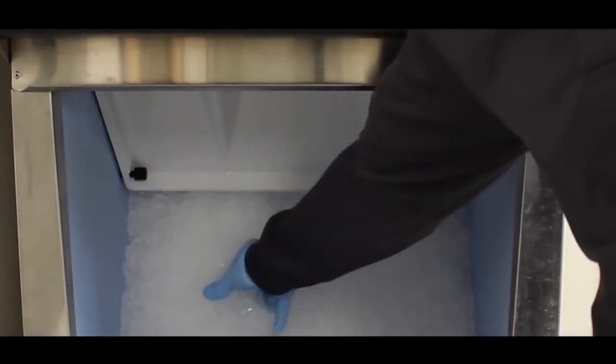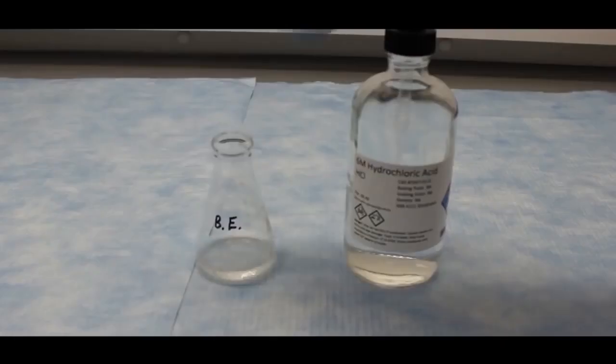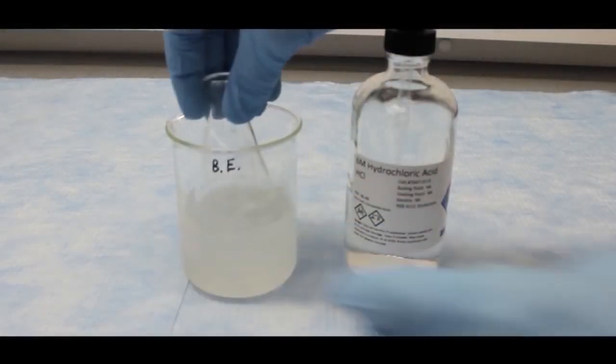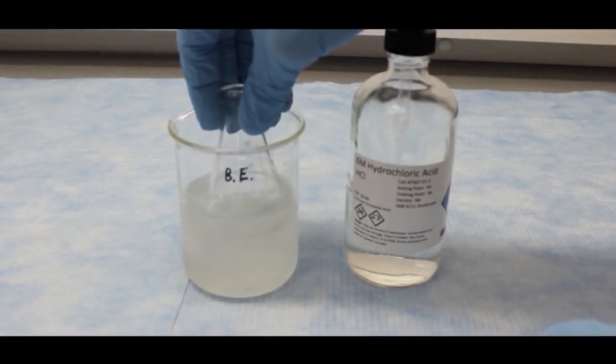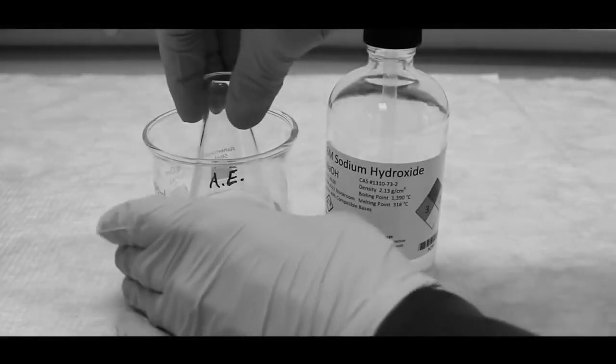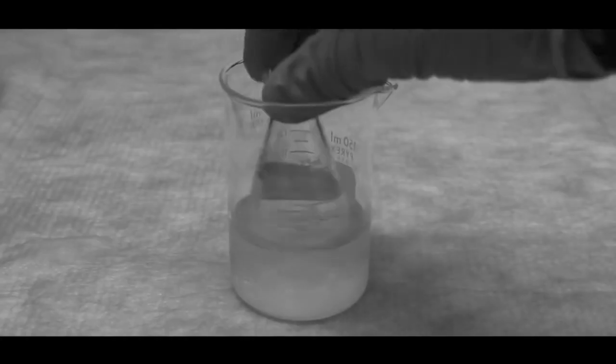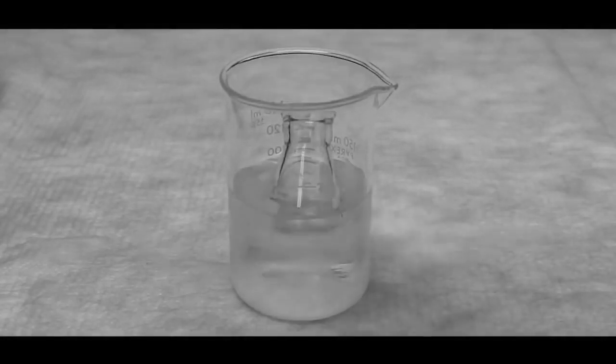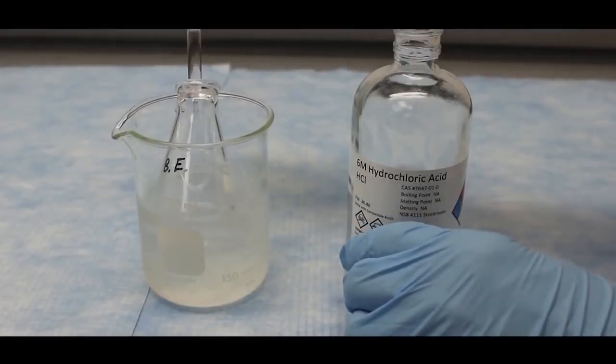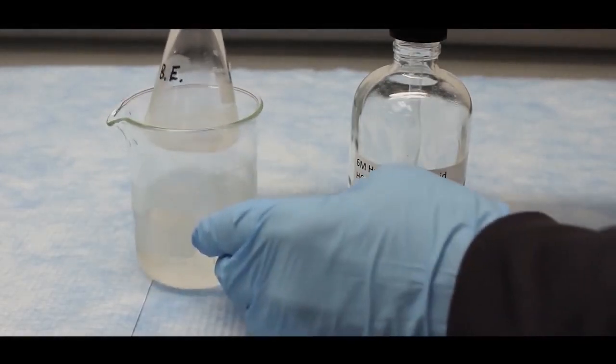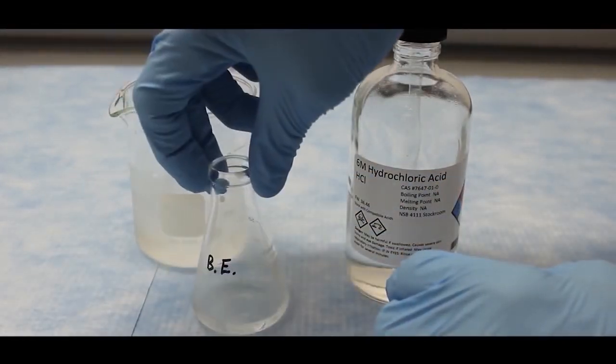I will grab some ice to cool the basic extract before addition of the HCl solution, since some sodium hydroxide is also present, and to minimize the solubility of the benzoic acid. For similar reasons, I will also start cooling the acid extract, and some distilled water to help during transfers. I will add some of the HCl solution and then take the flask out of the ice water bath so it can be seen easier.